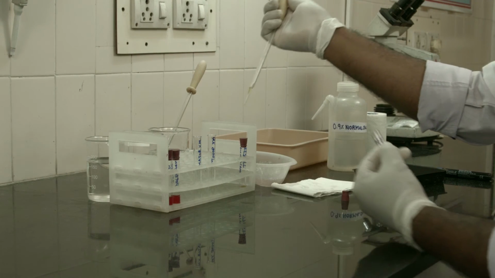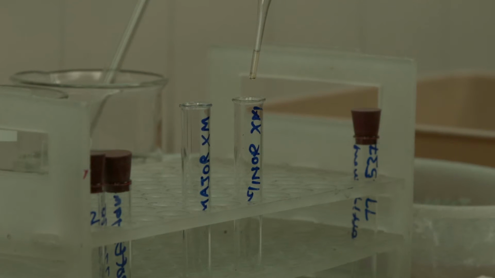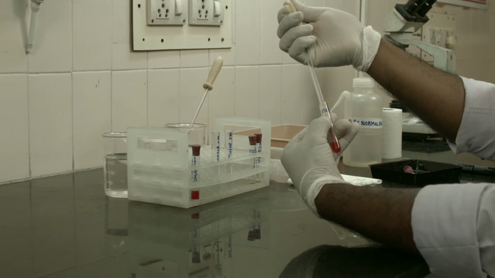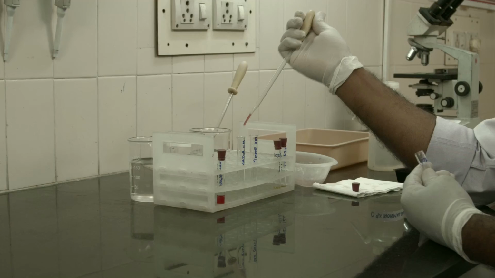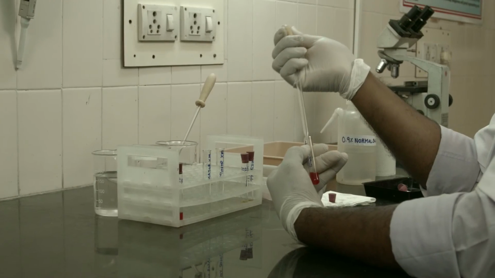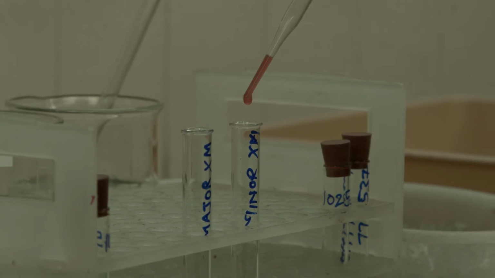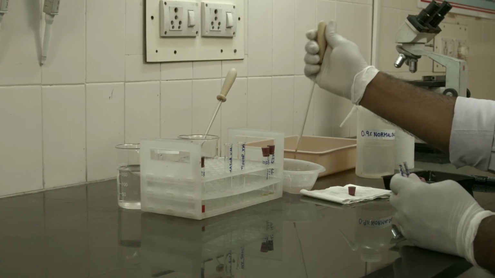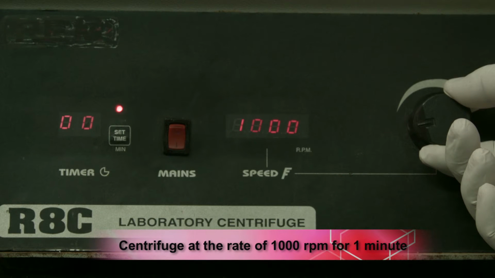Add 2 drops of donor serum or plasma for minor crossmatch in the crossmatch labeled tubes. Add 1 drop of 2 to 5% cell suspension of donor red cells for major crossmatch and 2 to 5% cell suspension of patient's red cells for minor crossmatch to the above test tubes. Centrifuge at the rate of 1000 rpm for 1 minute.